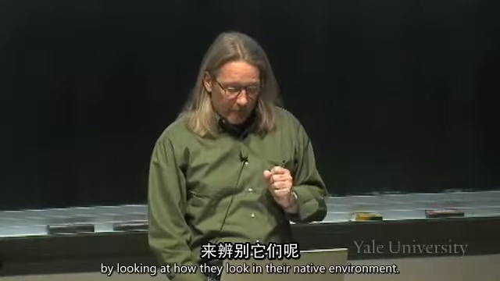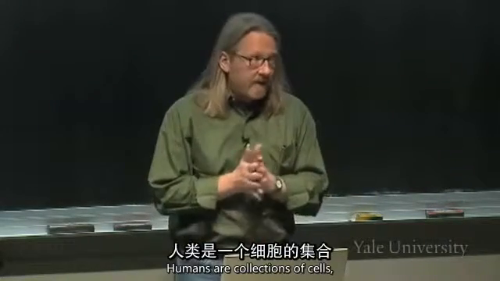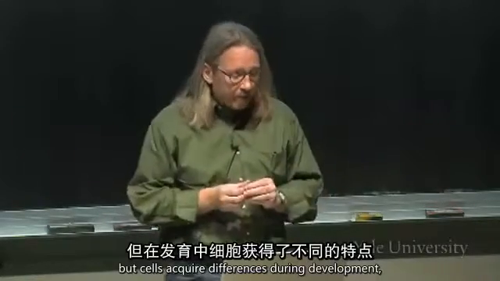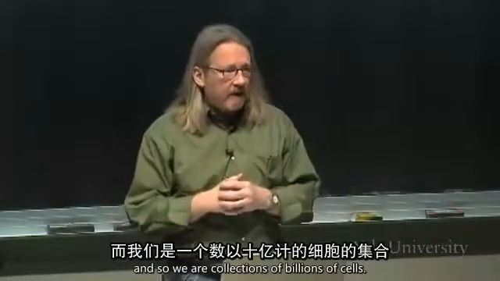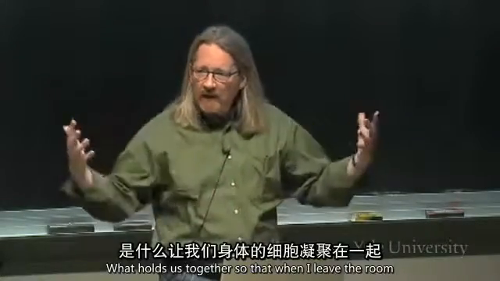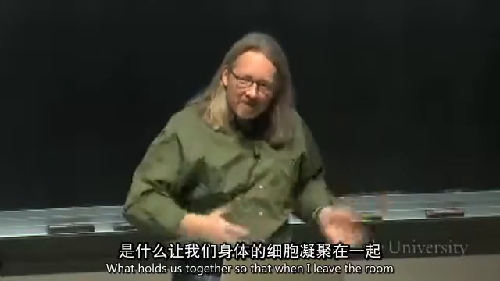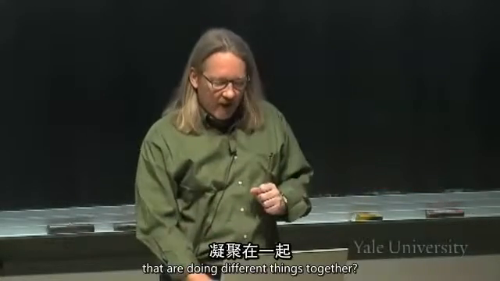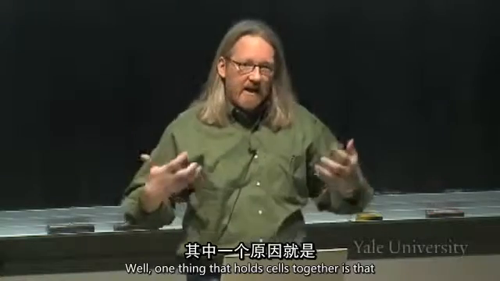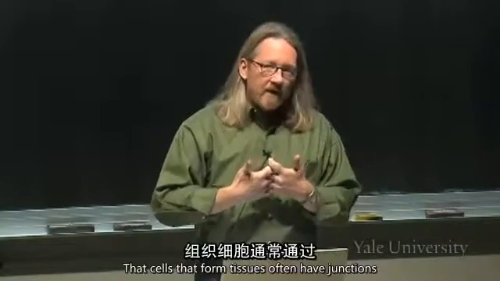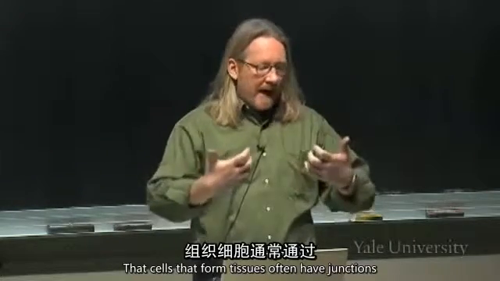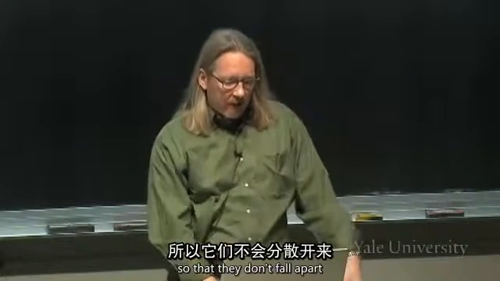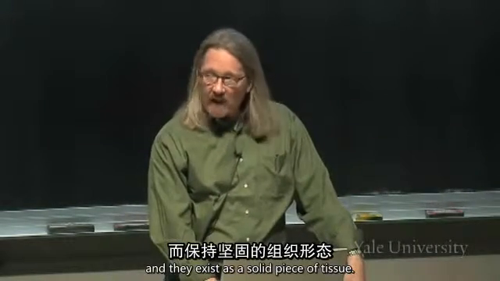their native environment. So humans are collections of cells. All cells are the same in important ways, but cells acquire differences during development. And so we are collections of billions of cells. What holds us together so that when I leave the room, most of my cells go with me? What holds all these cells that are doing different things together? Well, one thing that holds cells together is that they're able to adhere to each other. That cells that form tissues often have junctions that hold them together so that they don't fall apart, and they exist as a solid piece of tissue.